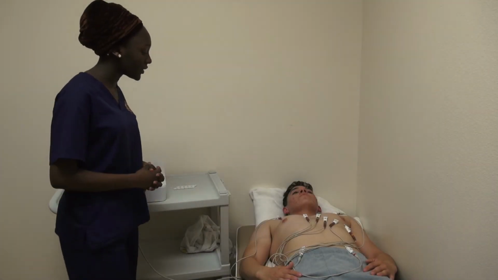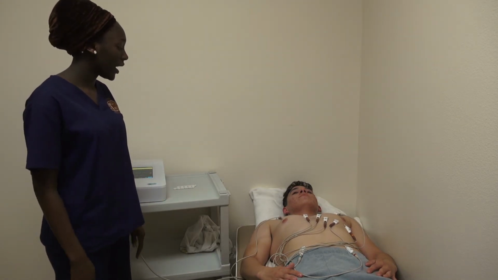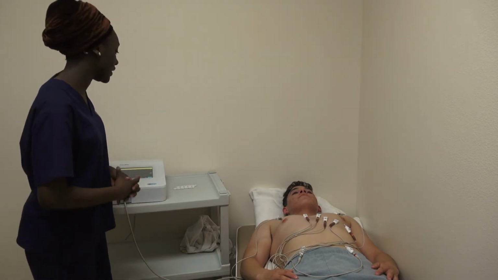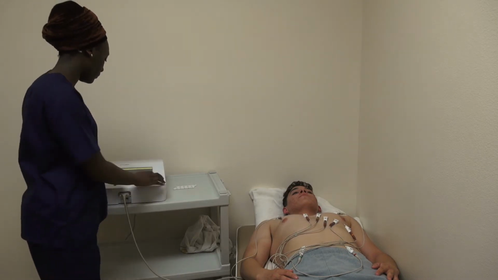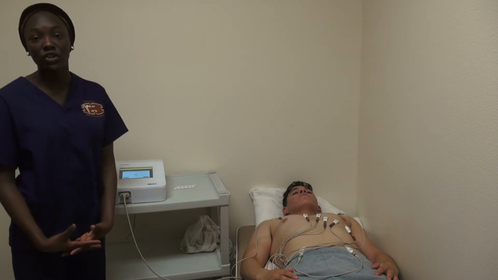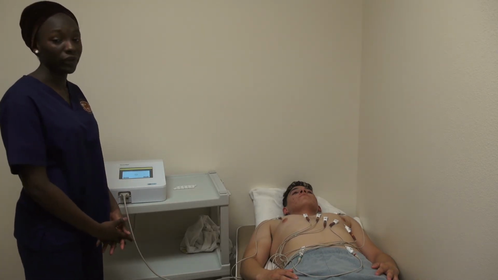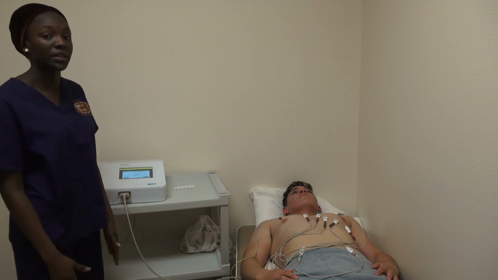Now that all of the leads are in place, Mr. Rogers, I'm going to ask you to have your hands on both sides and just relax and breathe normally as the EKG machine will record. Now this usually takes 10 seconds for the machine to pick up on the rhythm of the heart as the patient is completely still.